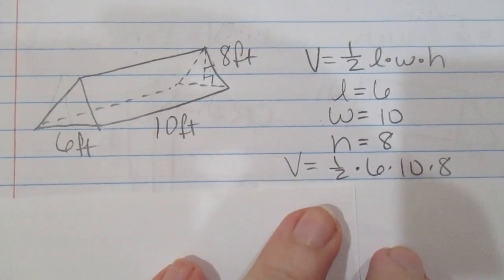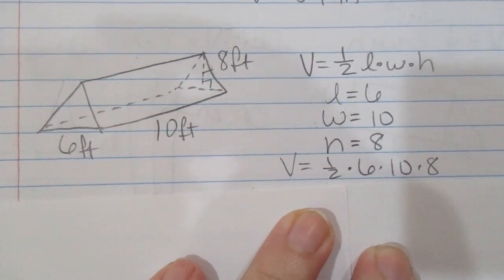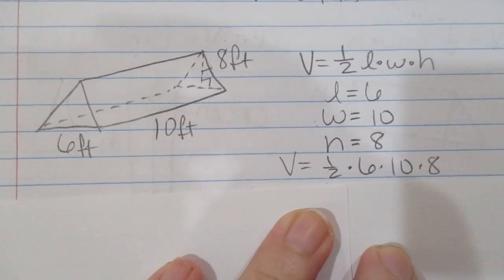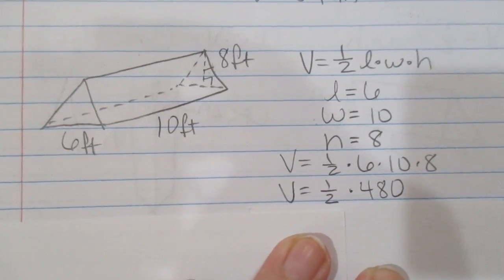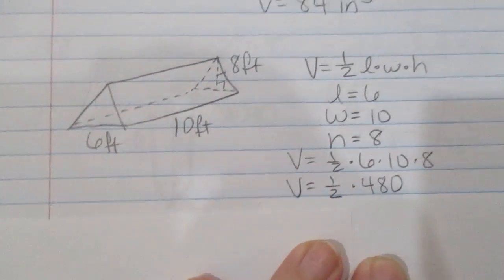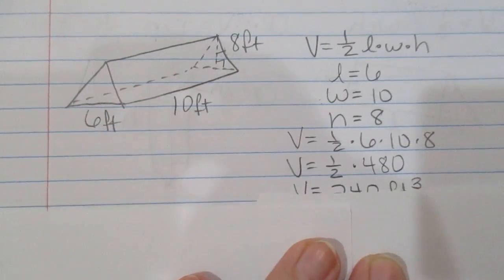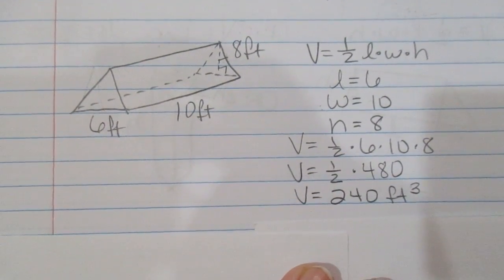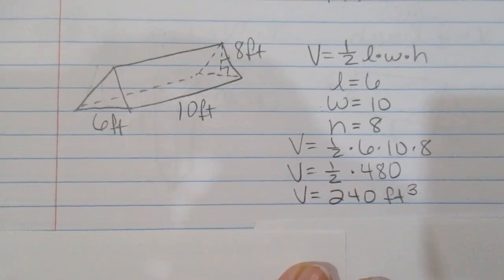Then I'm going to substitute those values into my equation. Half times 6 times 10 times 8. Well, 6 times 10 times 8 is 480, and then I want half of that. So I'm either going to divide by 2 or multiply by 1/2. And the volume is 240, and since it is volume, we have cubic units, and so it is cubic feet.